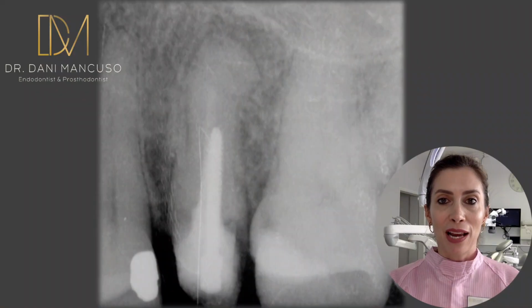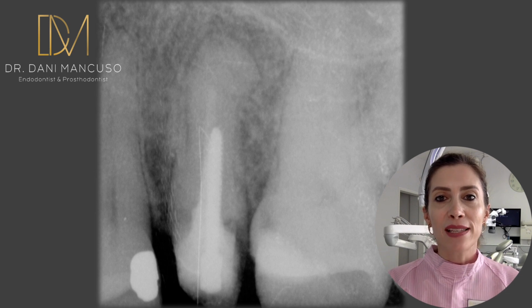Are you still thinking in two-dimensional? That's what we are going to discuss today. Stay with me. This upper left second premolar was referred to me, and as you can see there is a metal screw retained post with defective margins and defective root canal treatment. So what we are going to do is to check in the x-ray.